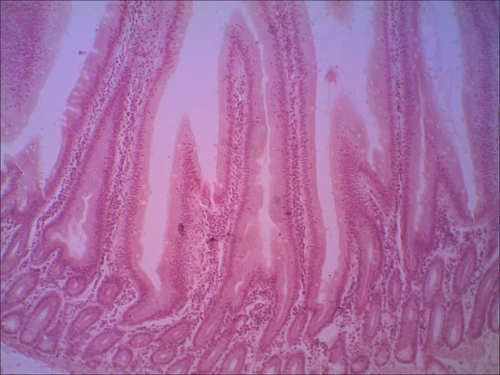On the next slide, if it will move on, here it is. You see on now, instead of scanning, you see this on low power. You can easily see the villi. There's a villus, there's a villus, there's a villus, there's a villus. And then down here, deep in the mucosa, you see crypts of Lieberkühn.